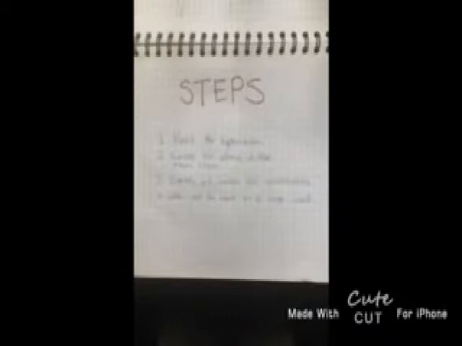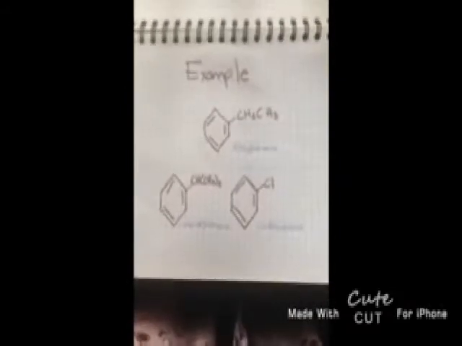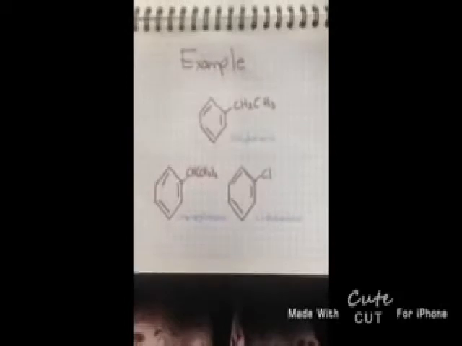I'm going to explain the aromatics. The aromatics are hydrocarbons with alternating double and single bonds between carbon atoms forming a ring. Steps: 1. Identify the parent hydrocarbon. 2. Number the atoms in the main chain. 3. Identify the number of substituents. 4. Write out the name as a single word. Example: ethylbenzene, isopropylbenzene, chlorobenzene.